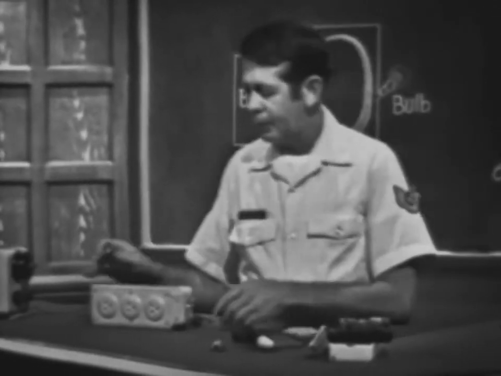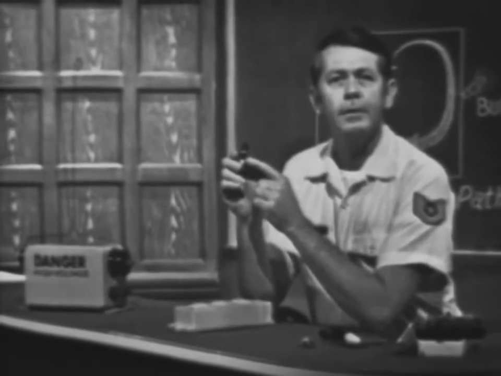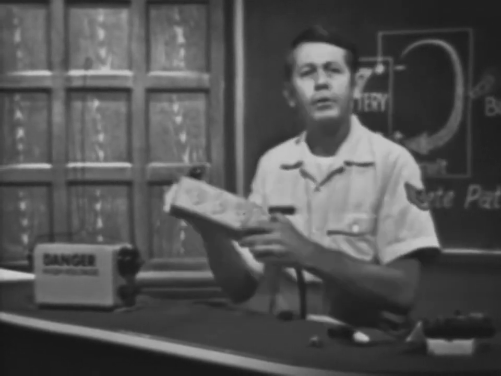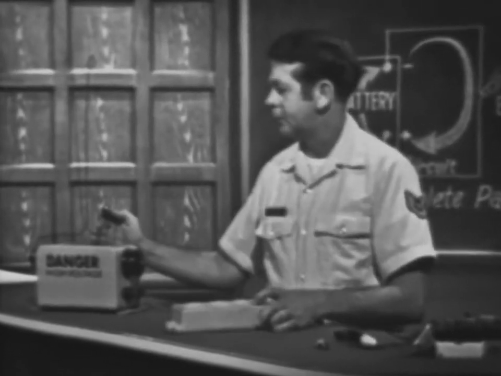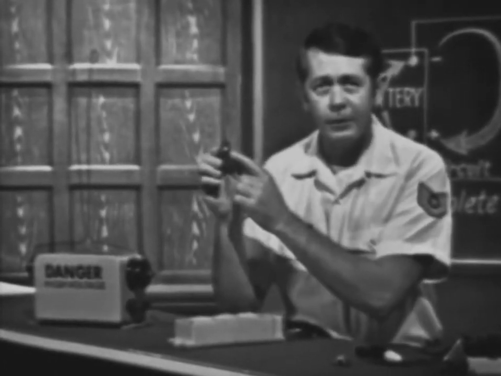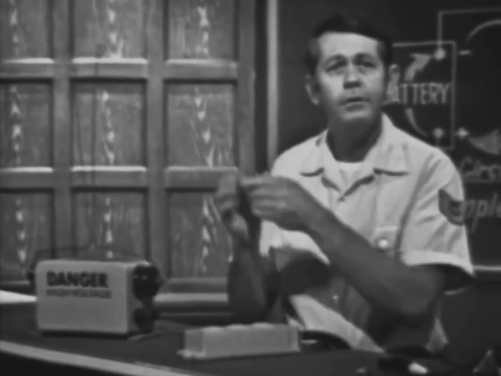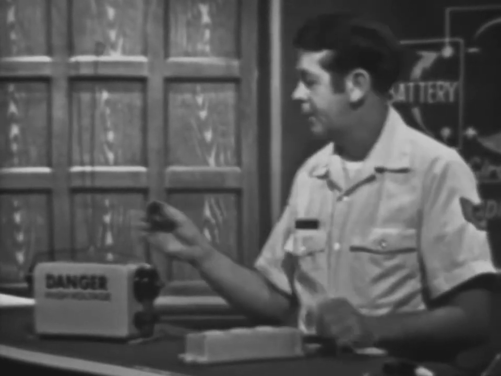For example, let's suppose that the object is to use current to light this bulb. Well, here's a voltage source. Here's a voltage source. They both provide current. The bulb is the device that uses the current. But how do we get the electrons from the source to the bulb? Let's try this one first.